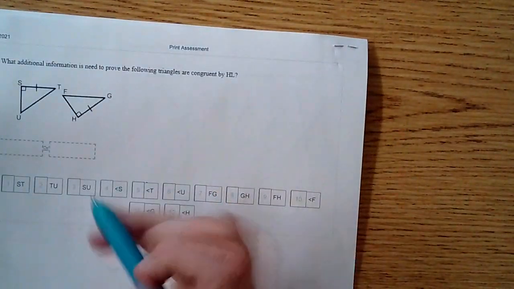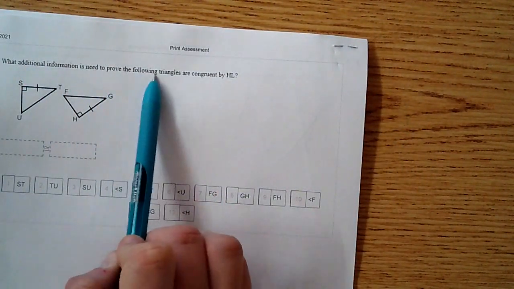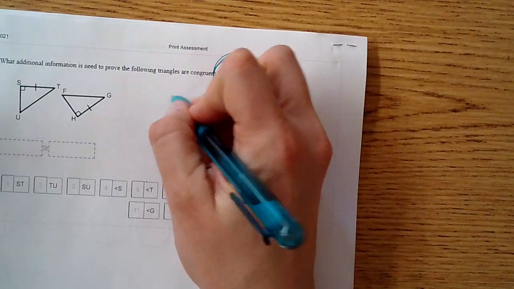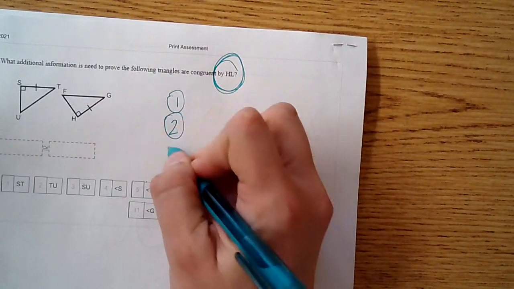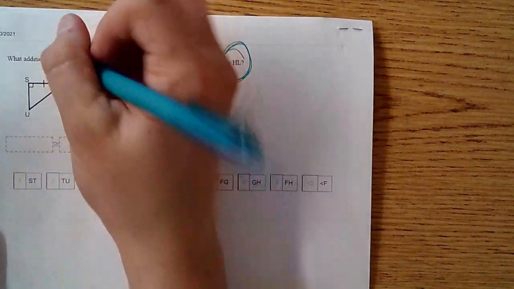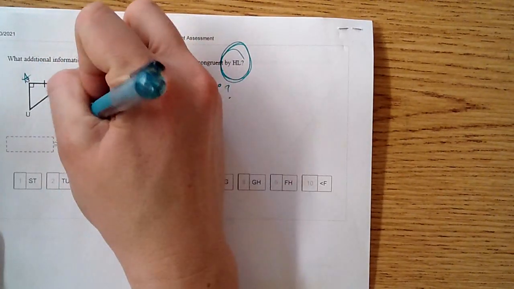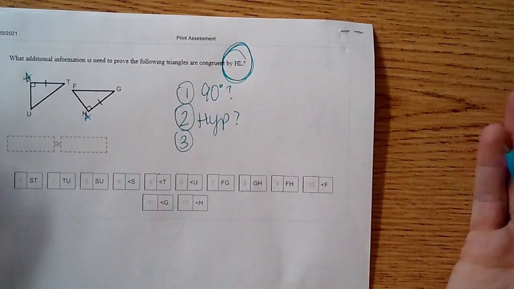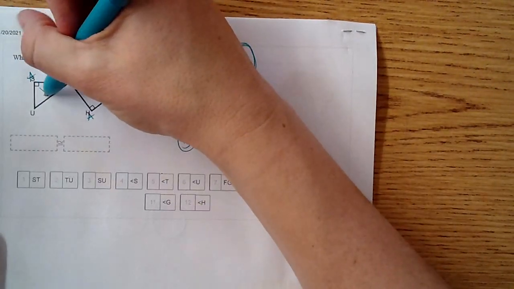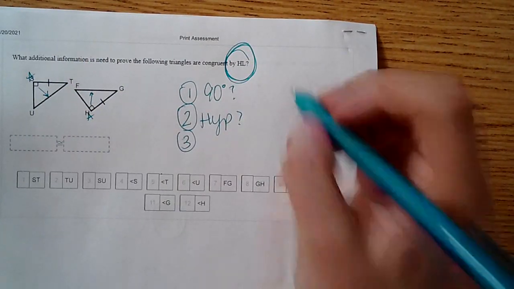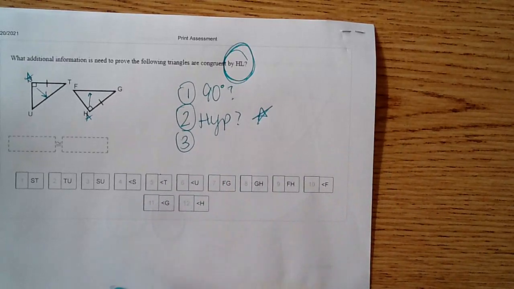Finally, what additional information is needed to prove the following triangles are congruent by HL? So there's three steps to checking for HL. First, do we have 90 degree angles? Yes, they're 90 degrees. Do we have a hypotenuse? Do we have markings on the hypotenuse? Well, if I look across, no, I don't. So I know that I'm going to need some sort of hypotenuse marked.